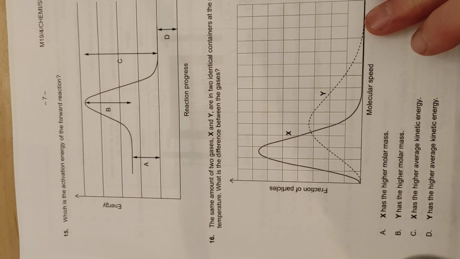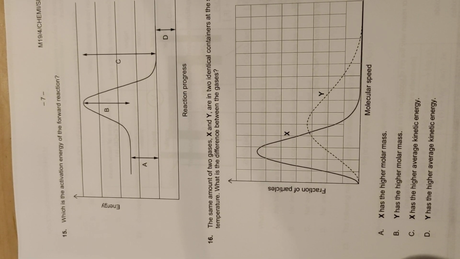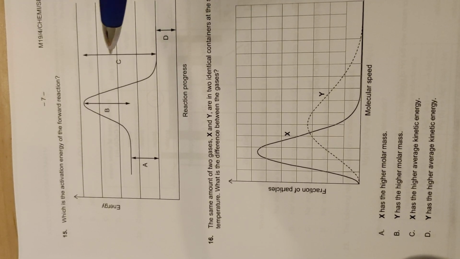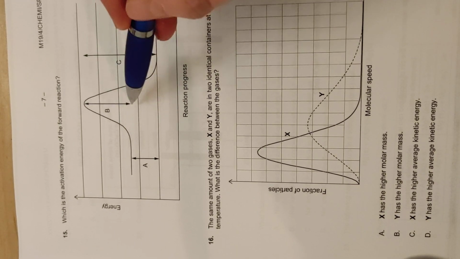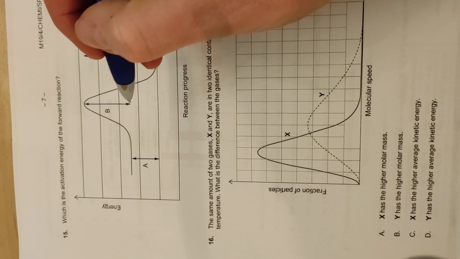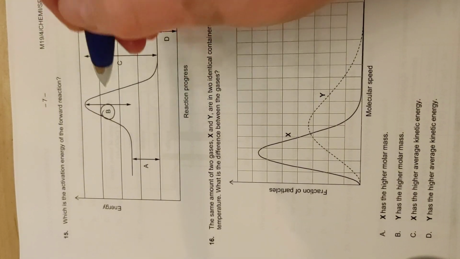Question 15. Which is the activation energy of the forward reaction? So activation energy going here is from the level of the reactants to the top of the curve. So that's B in this case.